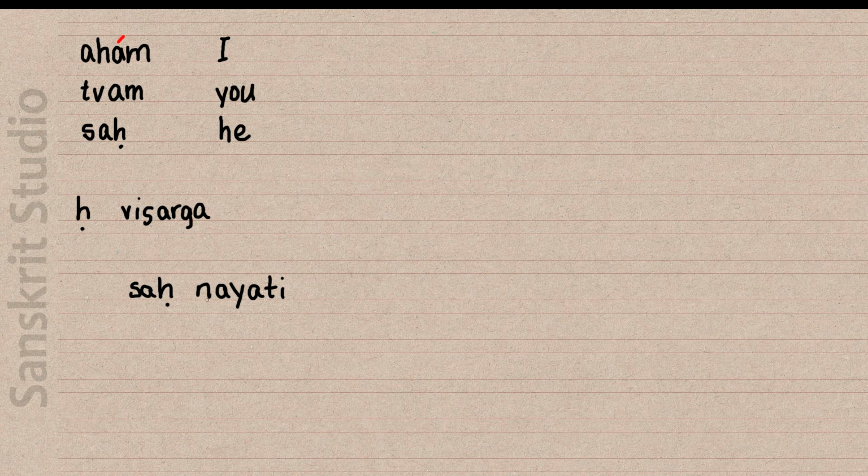And I think this is a very good thing to do in general, because, well, we will see in the following that whenever we do that, it's easier to remove saha and still have nayati, but it's good to sort of learn saha together with nayati. Saha nayati. So we get the sense that nayati really means he leads.